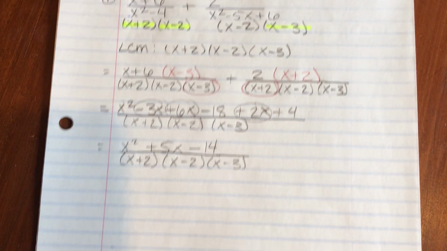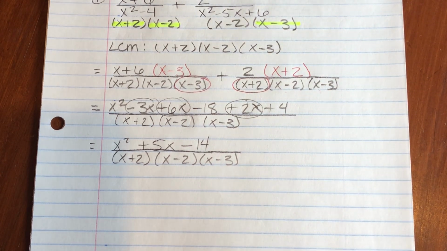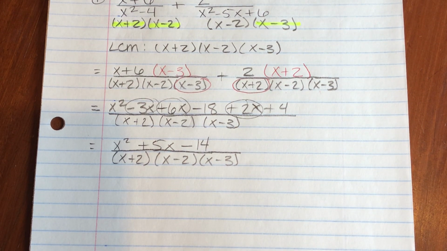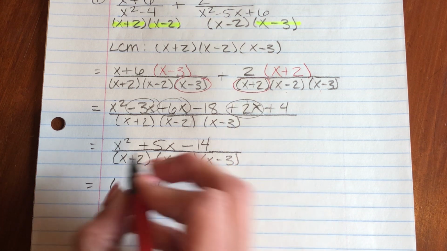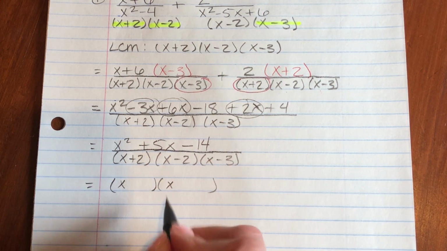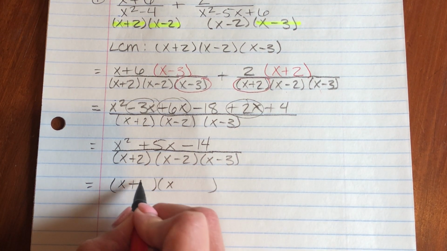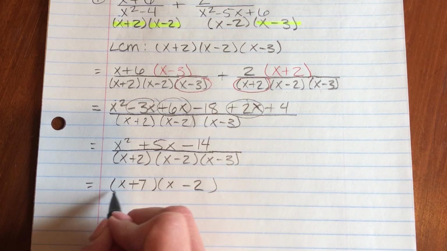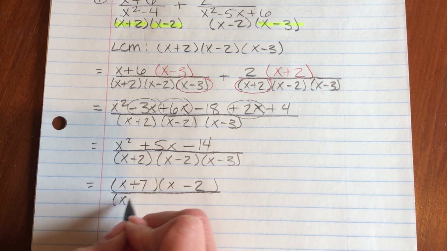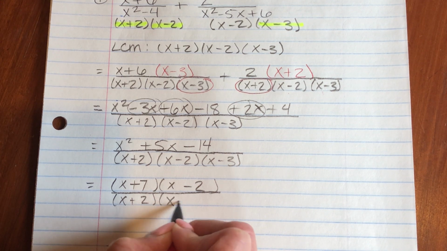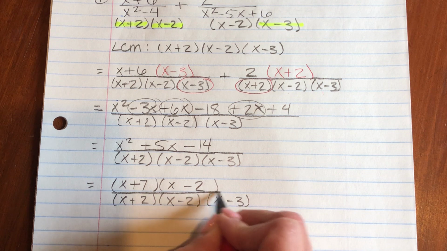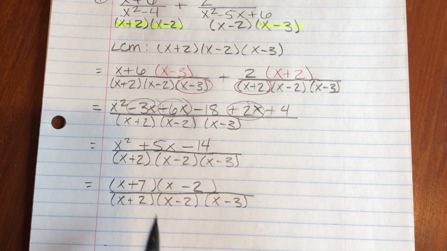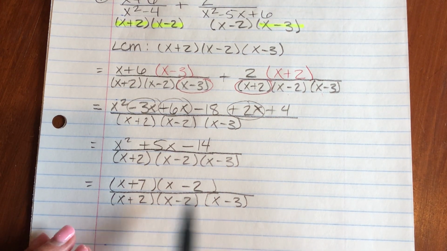Almost done. Now I need to simplify it. So I have to factor that numerator first. Okay, factor the numerator. Now, before I start simplifying, I want to make sure I take care of the domain.